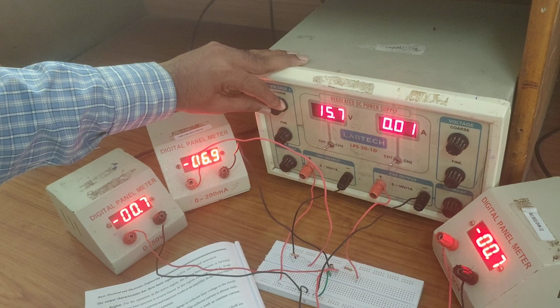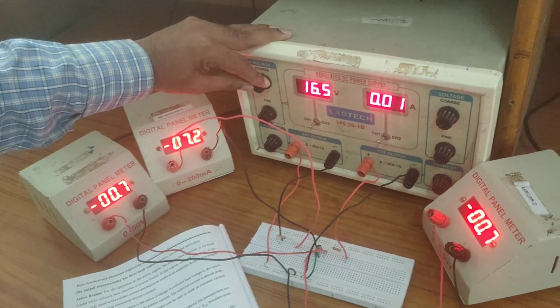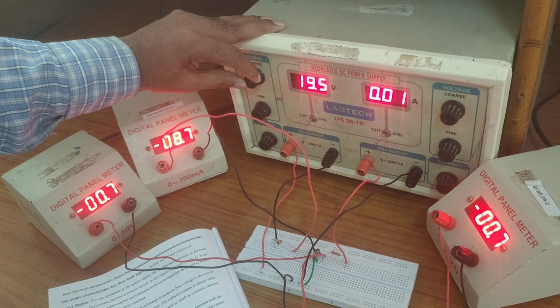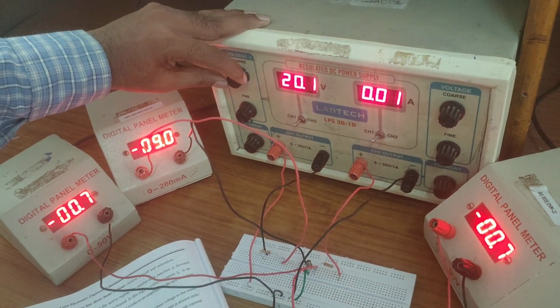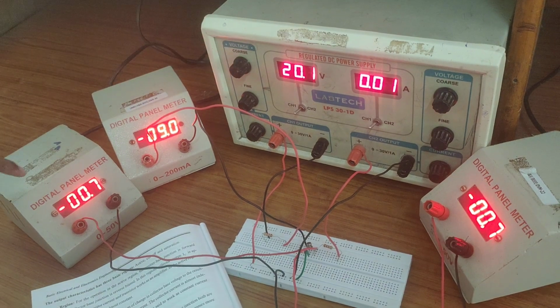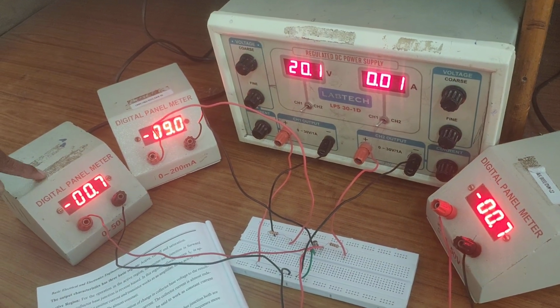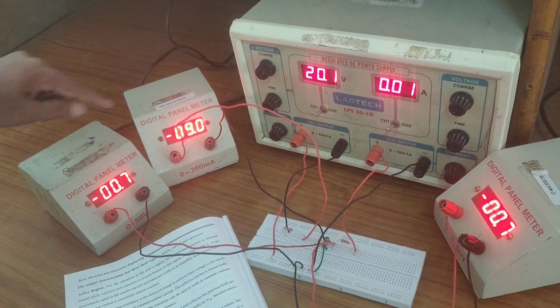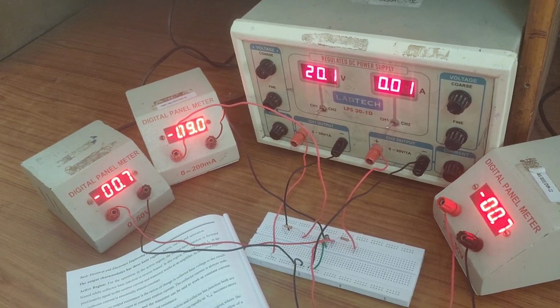That means these input characteristics are similar to PN junction diode forward bias characteristics, right? Now if I give 20 volts, voltage across the transistor is constant.